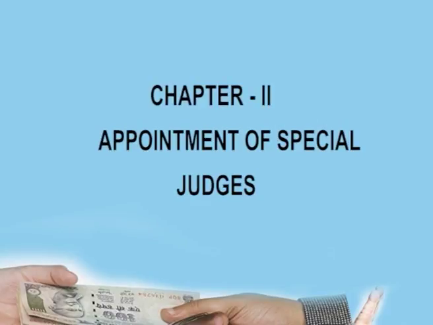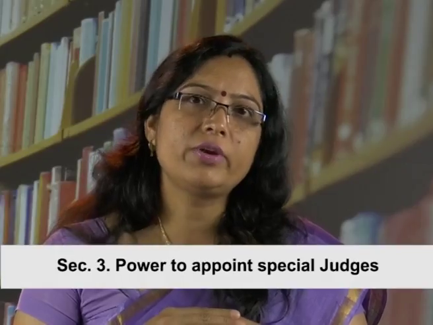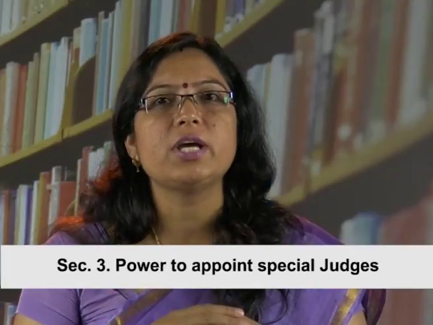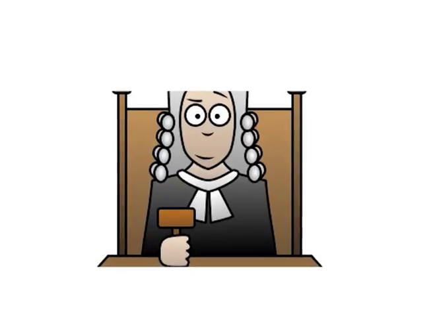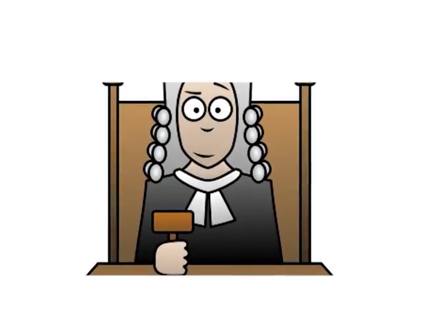Now let's move on to chapter 2 that deals with appointment of special judges. Section 3, power to appoint special judges. The central government or the state government may, by notification in the official gazette, appoint as many special judges as may be necessary for each area or areas or for such case or group of cases as may be specified in the notification to try the following offences, namely A.